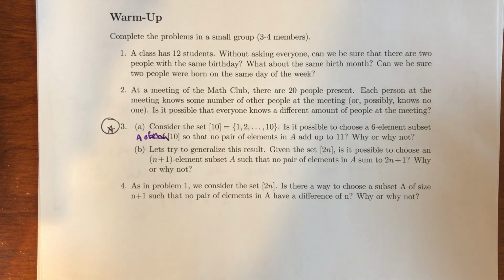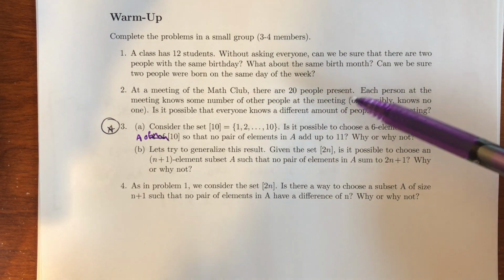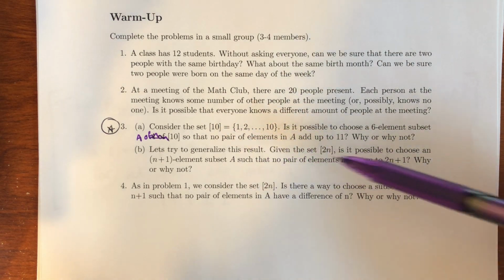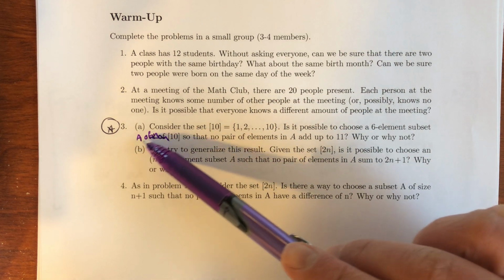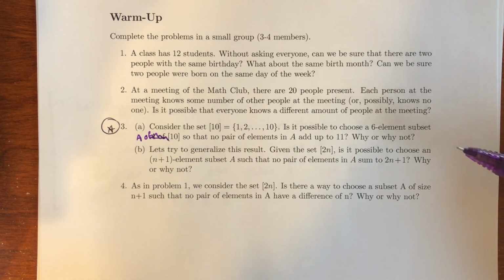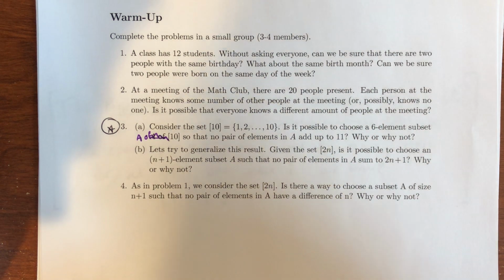Number 3 says, we're going to consider the set [10], which is the natural numbers from 1 to 10, and it asks, is it possible to choose a 6-element subset, we're calling A, of [10] so that no pair of elements in A add up to 11? Why or why not? Okay, well, so let's try to do that.